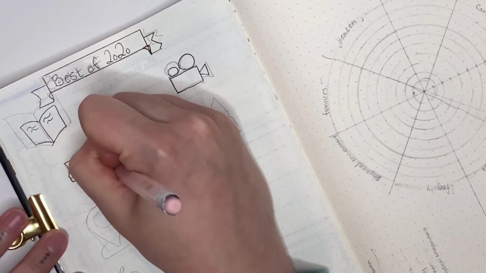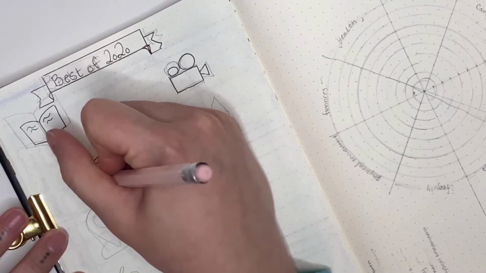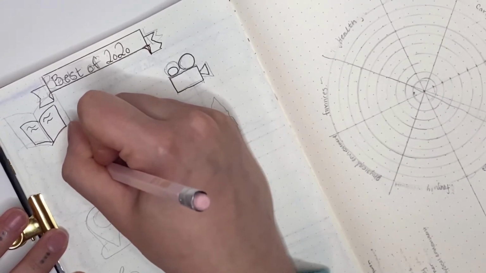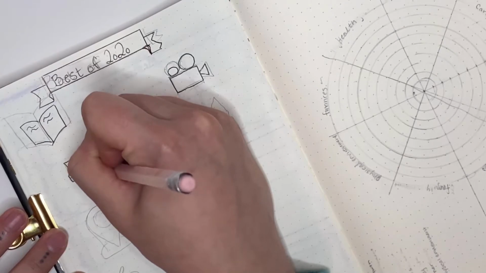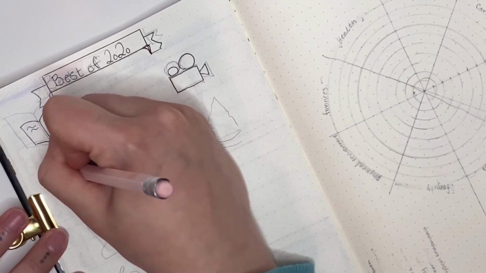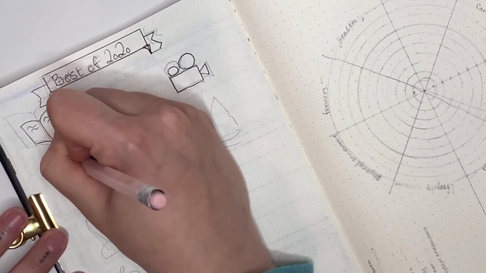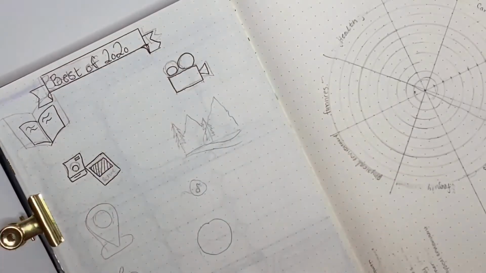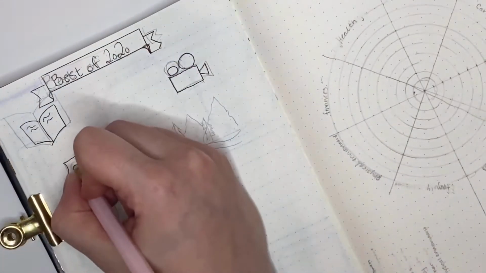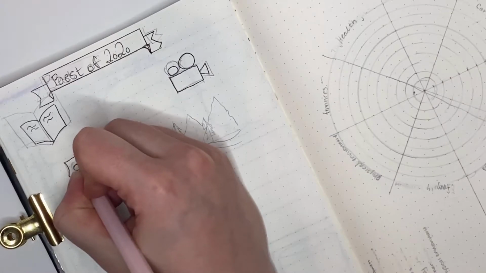The next is going to be one song. So you can absolutely jump over to your Spotify playlist or whatever music platform you use, and find the one song that you listened to the most this year and kind of highlight that and describe how it makes you feel. The next one is going to be one movie/TV series.